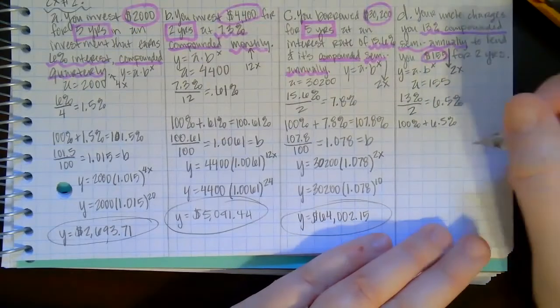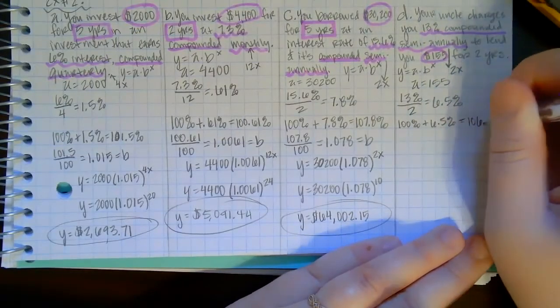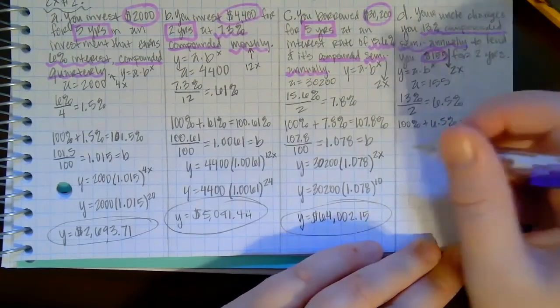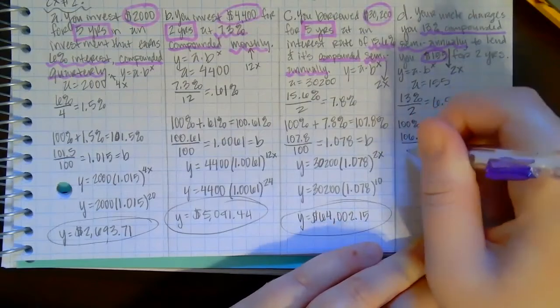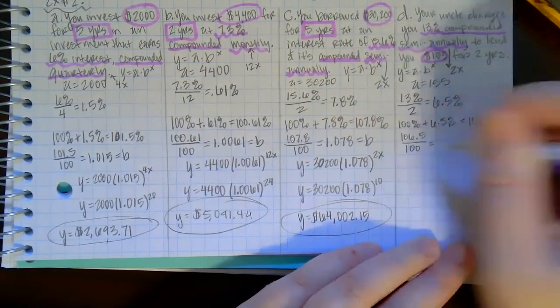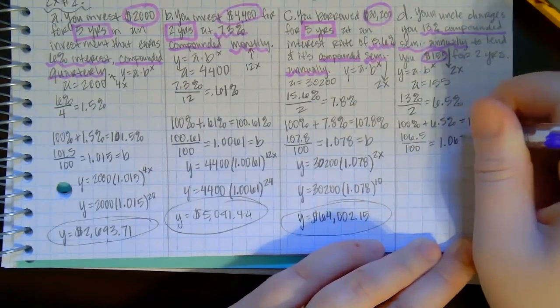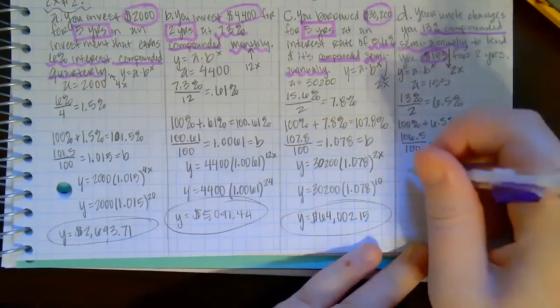What a jerk uncle that they're charging me interest. And I get 106.5%. So then we write that as a decimal. So 106.5% is the same as 106.5 over 100, which when I divide gives me 1.065. And that's my B value. So I can write my equation.